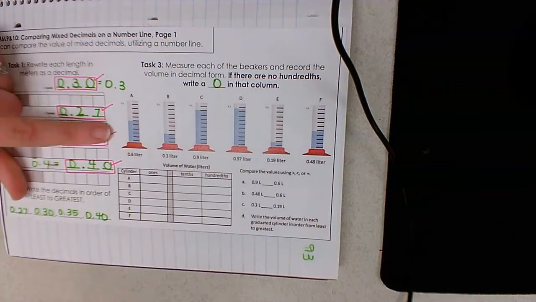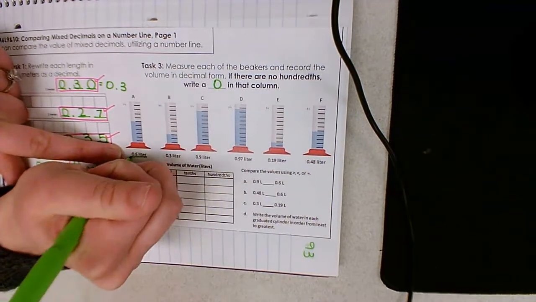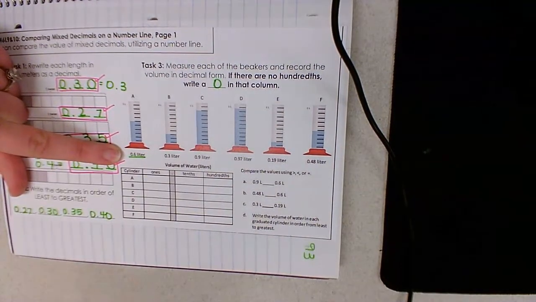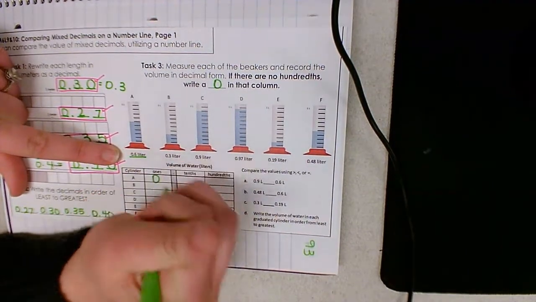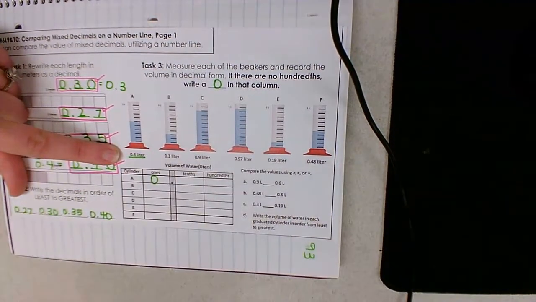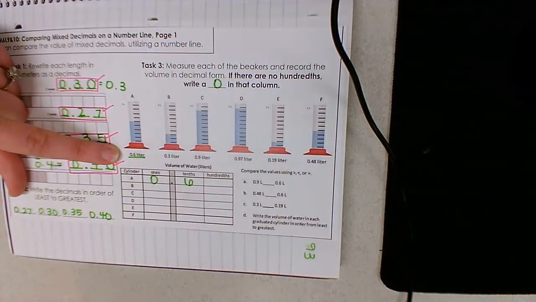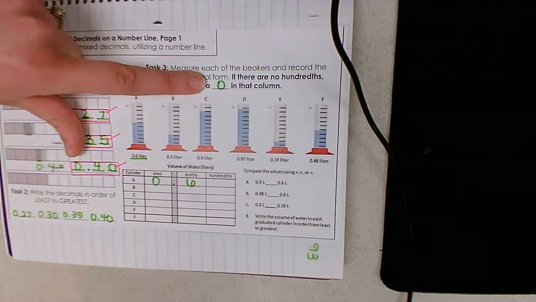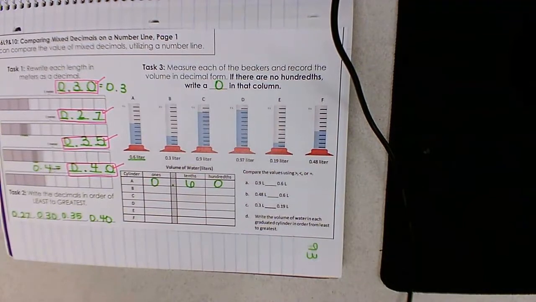For example, cylinder A. I can see the total amount down below here. 0 and 6 tenths means I have 0 ones, my decimal point, and 6 tenths. Because I have no hundredths, I'm going to put a 0 in its place. 6 tenths is the same as 60.